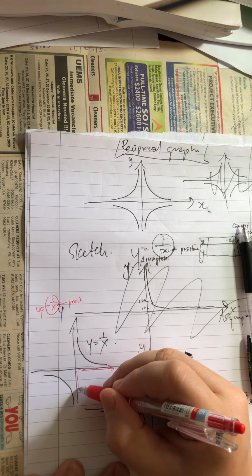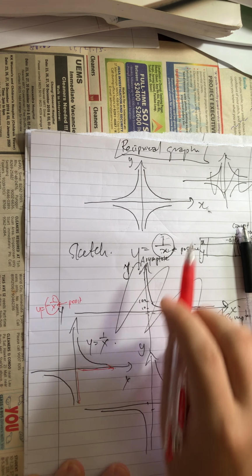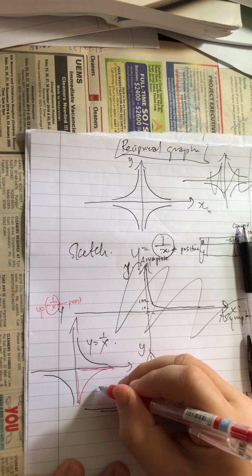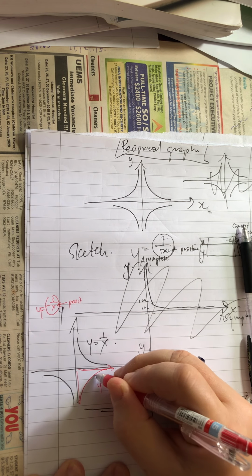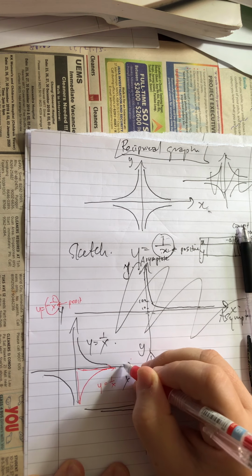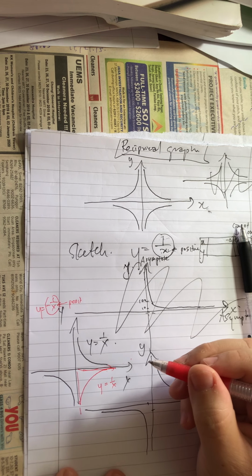Okay, so y will be negative. That means, don't draw like what I draw, I'm just showing you. That means my curve will be this way. Again, going closer and closer to my x-axis, but never touching it. Going closer and closer to my y-axis, but never touching it.